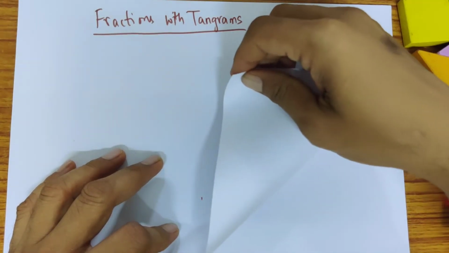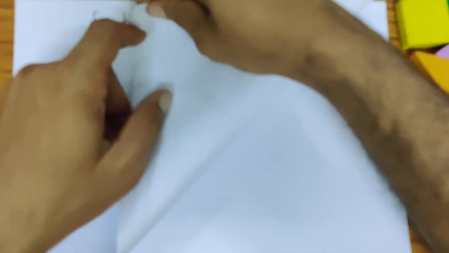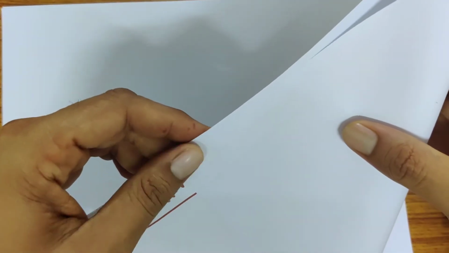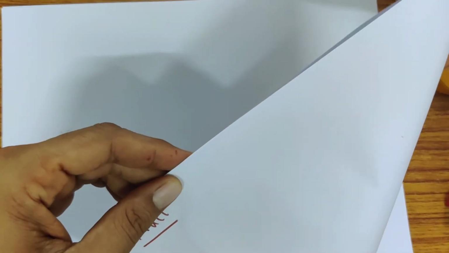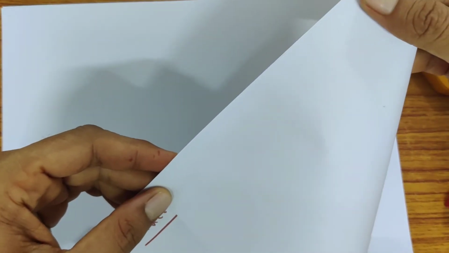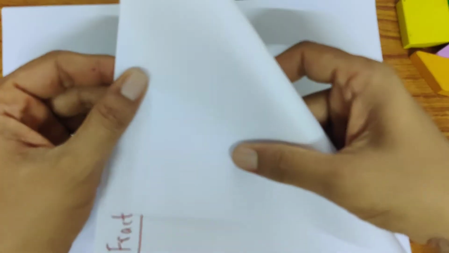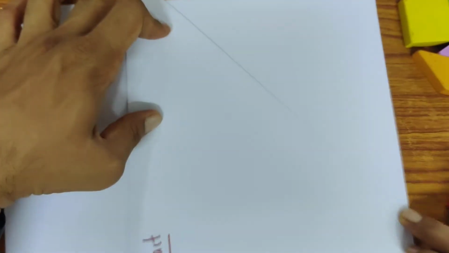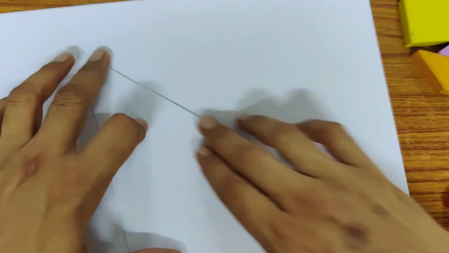So a tangram is made usually of a square. So you can just fold a paper into a square, like so, right? It's a nice triangle out there.